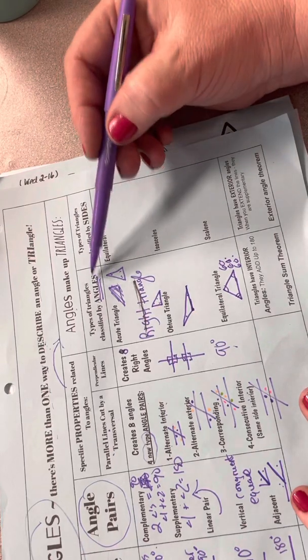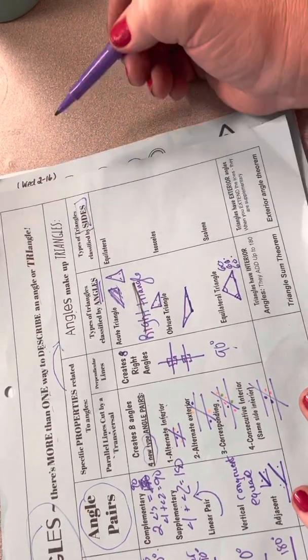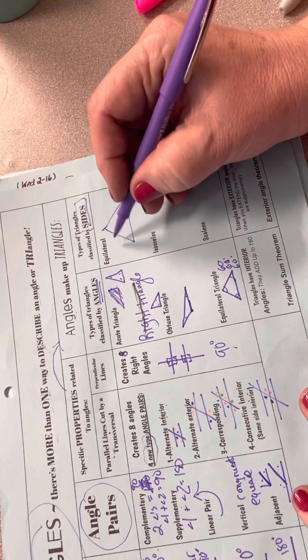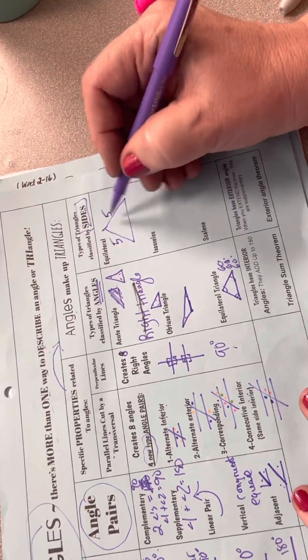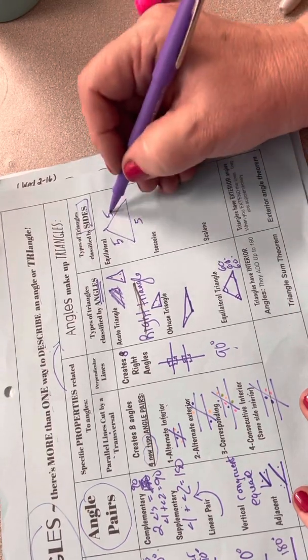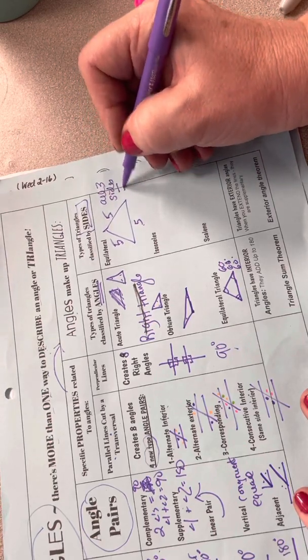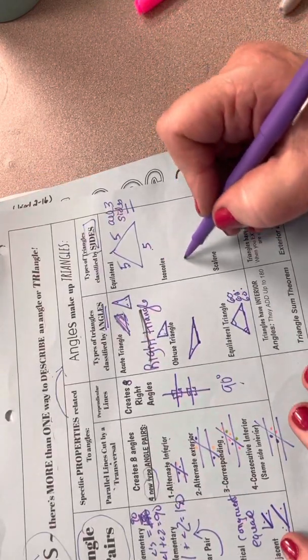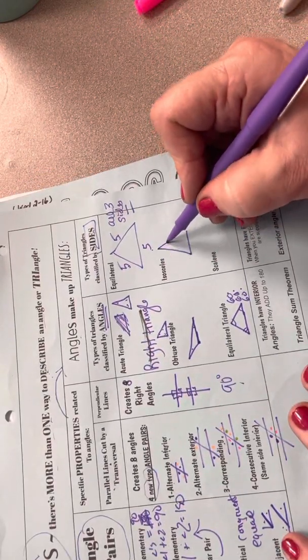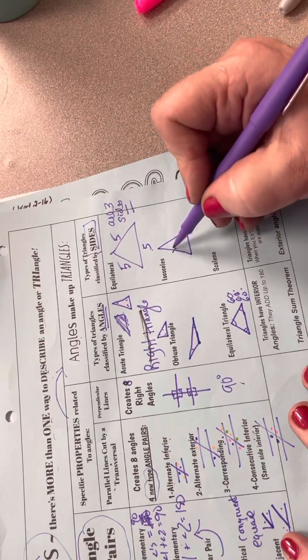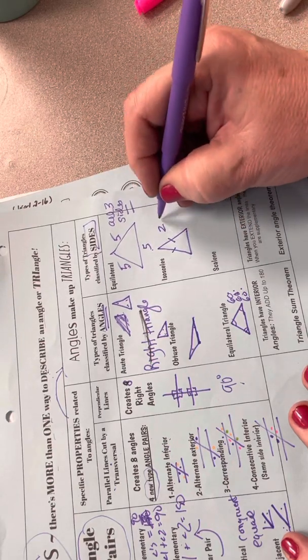All right, if we talk about triangles by their sides, equilateral means if this is 5, and this is 5, all 3 sides are equal. Okay, if I'm talking about isosceles, this side and this side are equal.